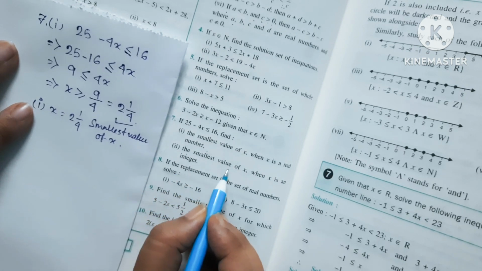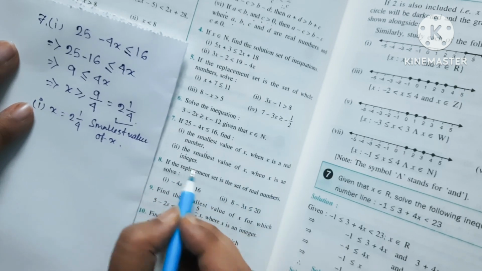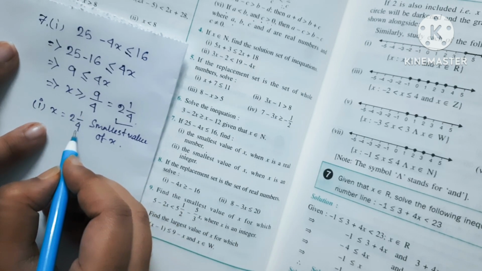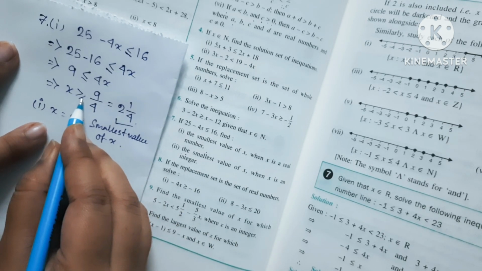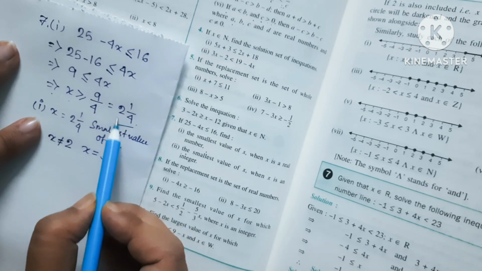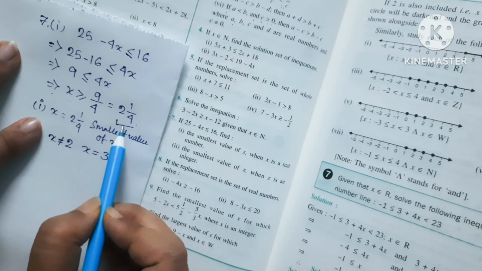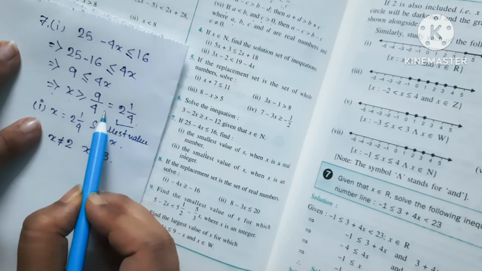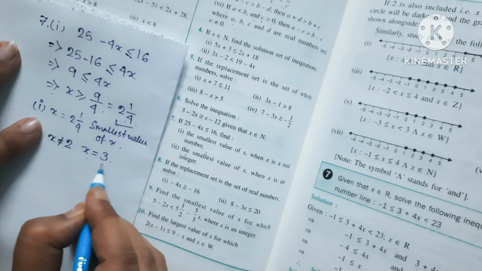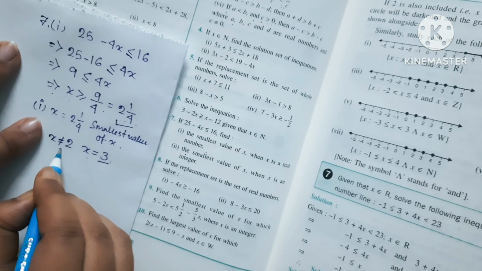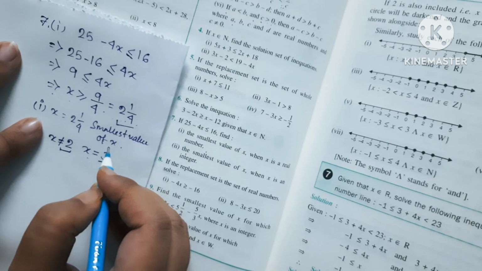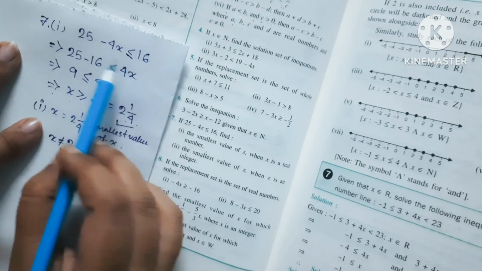And smallest value of x when x is an integer. See, this one is not an integer and x is greater than or equal to this one. See, all x are greater than this one. So the integer that is greater than this one will be x equal to 3, not x equal to 2. X equal to 2 is less than this one. So that is not our solution. That will not satisfy this inequation.